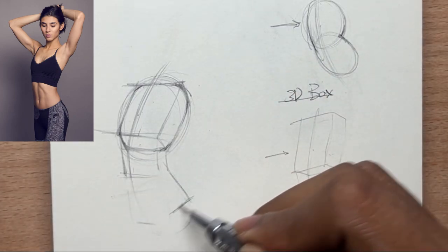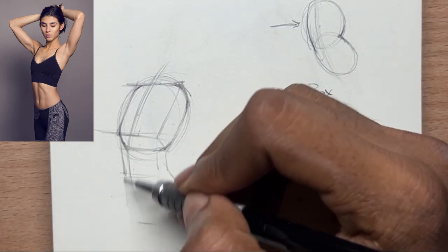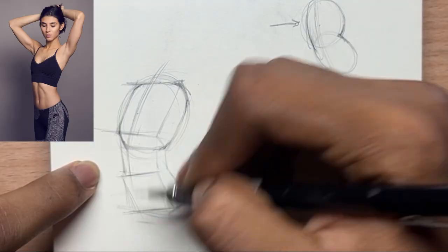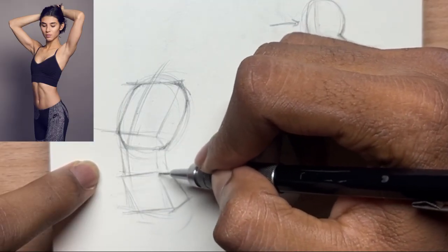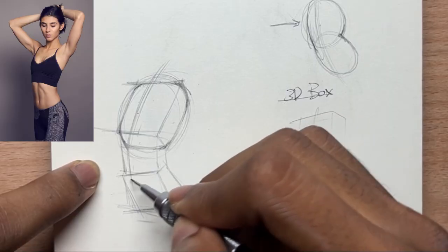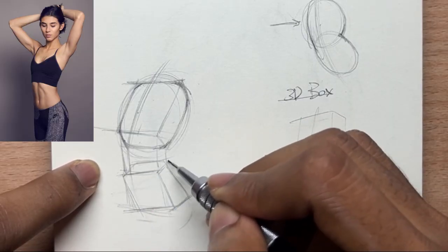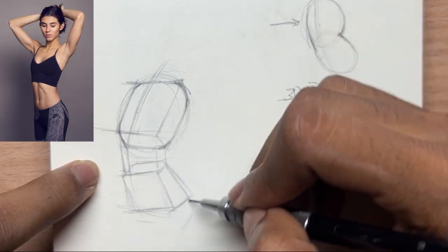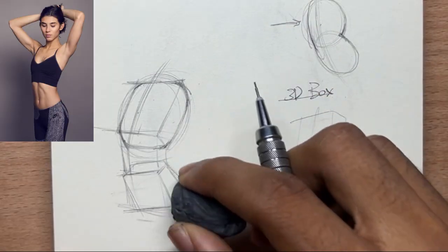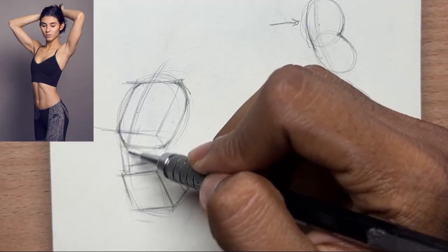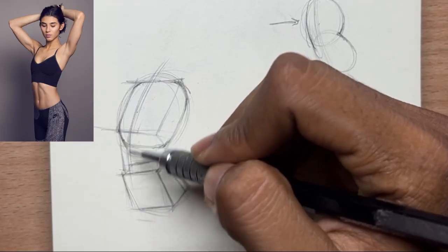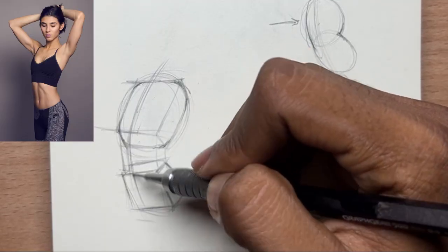So we have the pelvis. It's a little bit tilted. And the center line is just going to be here, just like this.